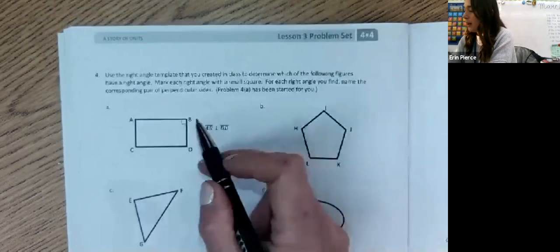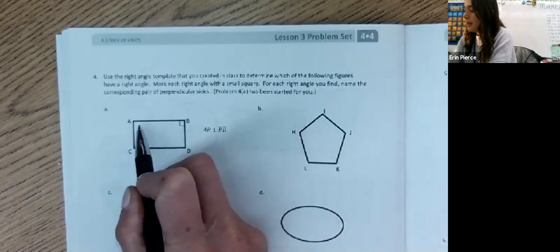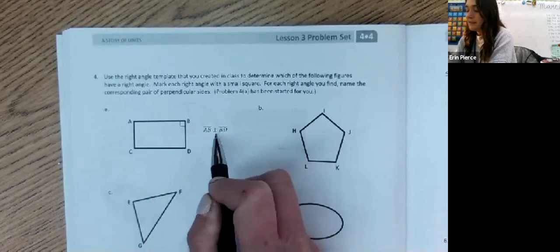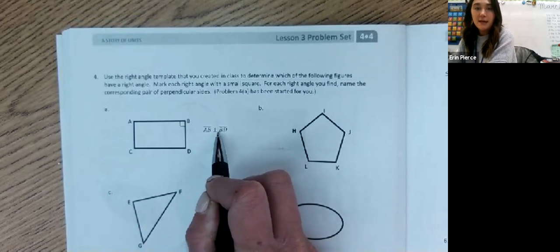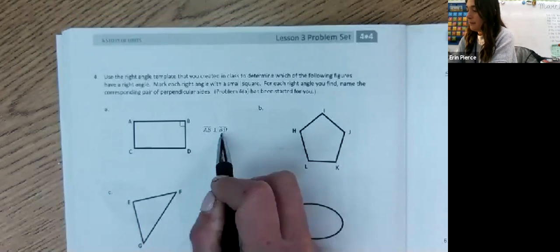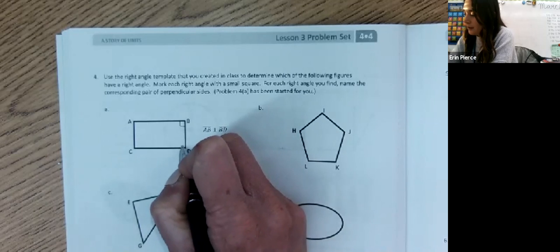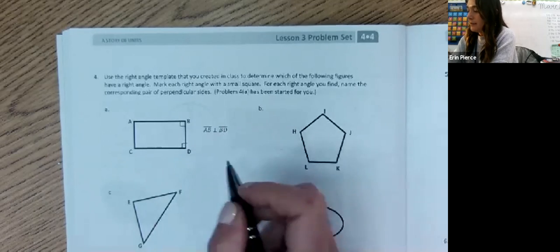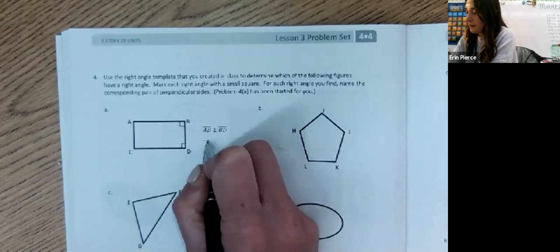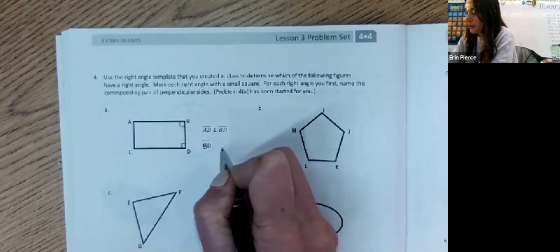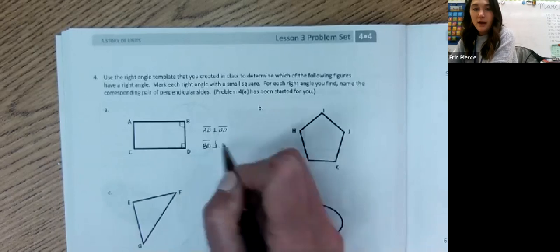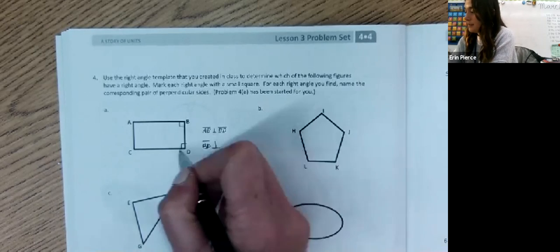So they have line segment AB is perpendicular, that upside down T, to line segment BD. I see another one right here. So I would write line segment BD is perpendicular to line segment DC.